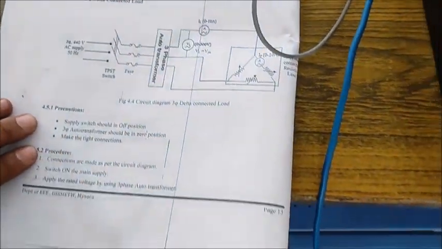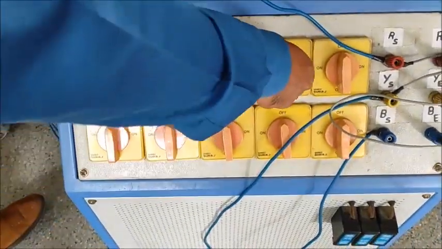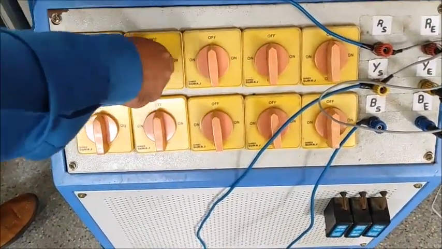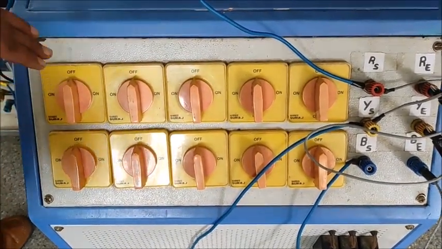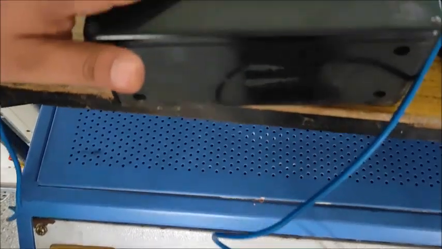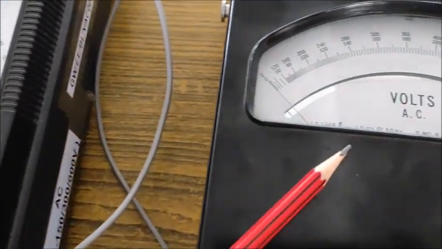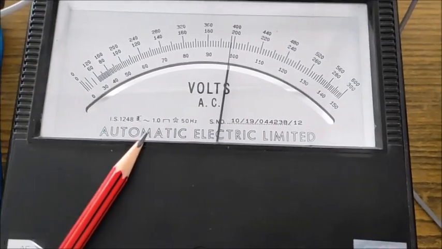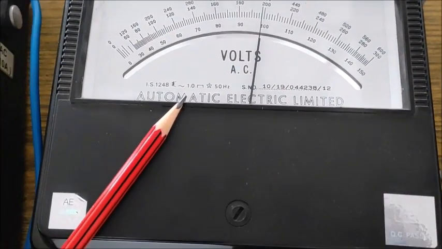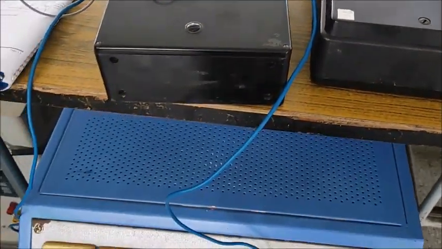Once the reading is over, you have to gradually switch off the load. Once you switch off the load, you observe that again the ammeter is giving you 0 and V phase is giving you 0, only VL, which is the applied voltage, will be there. Now we have conducted our experiment, but still the circuit is under energized condition, so we have to now switch off.